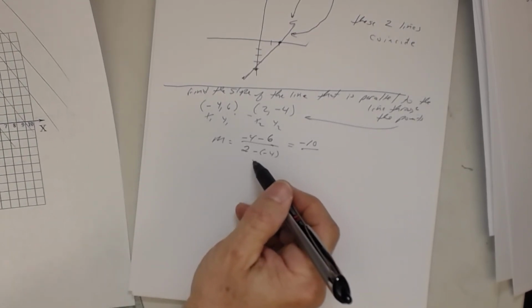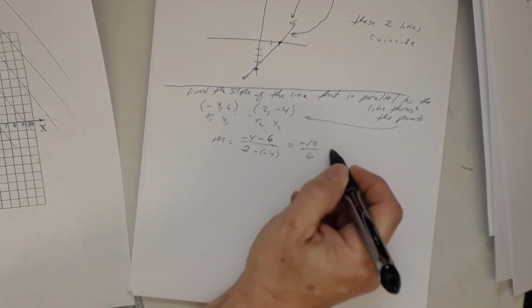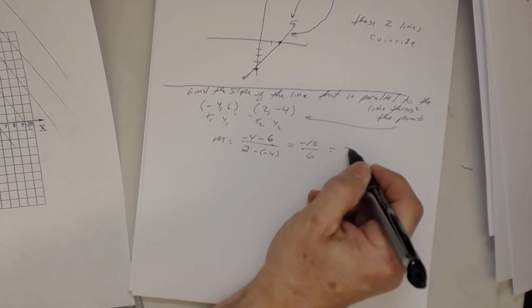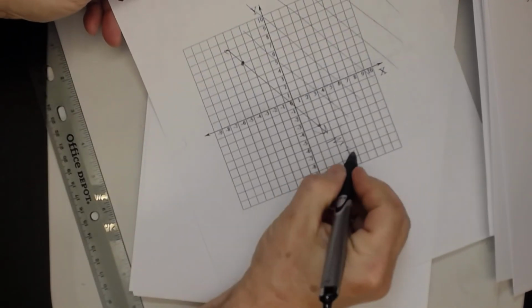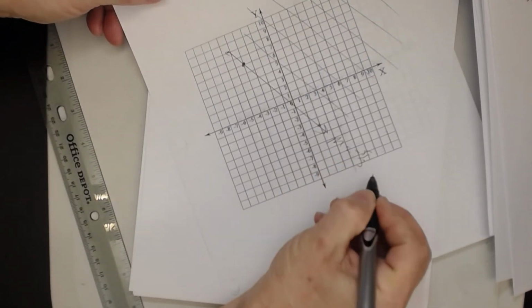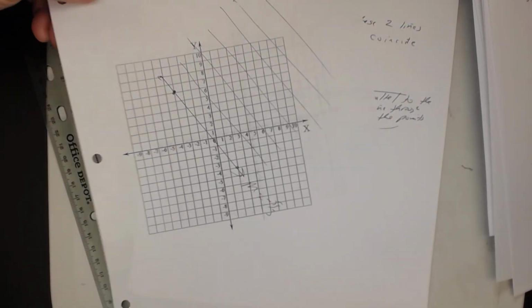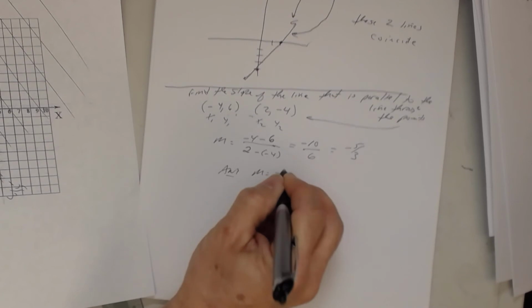2 subtract a negative 4 gets 6. Reducing this, what do you get? Negative 5/3. So that represents the slope of this one, right? So what's the slope of the other lines parallel to it? Same thing. So what's the answer? Negative 5/3.